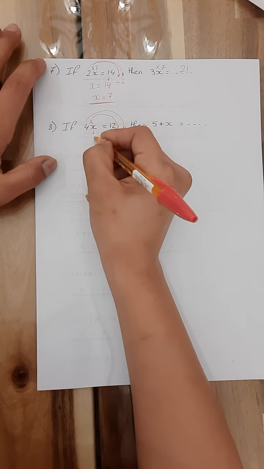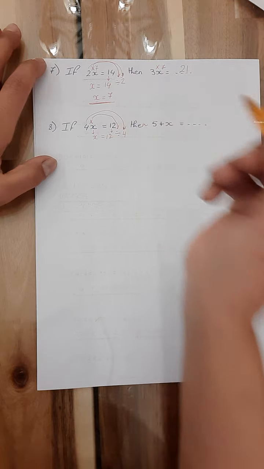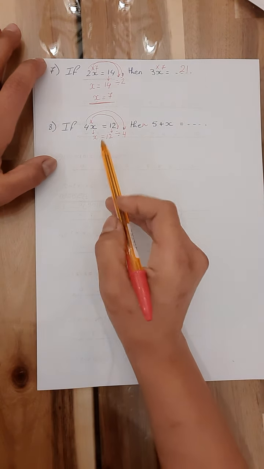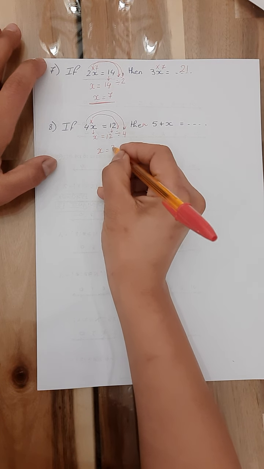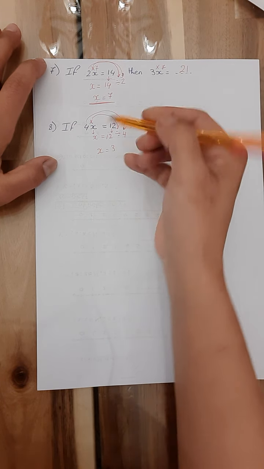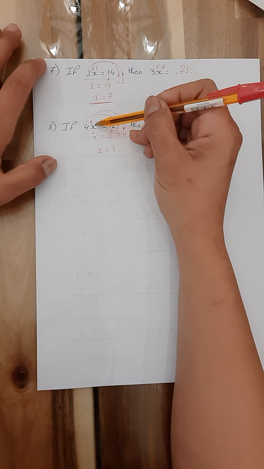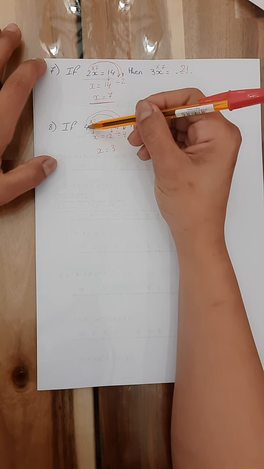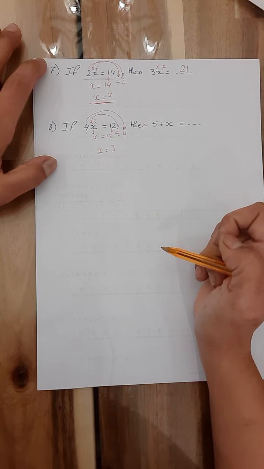So what is still here is x, equal to the number after the equal in its place, please. So x is equal to 12 divided by 4, so x is equal to, on the calculator, 3. Put it here in the x and do it on the calculator. If 4 times 3 gives you 12, then x is equal to 3, and you are right.